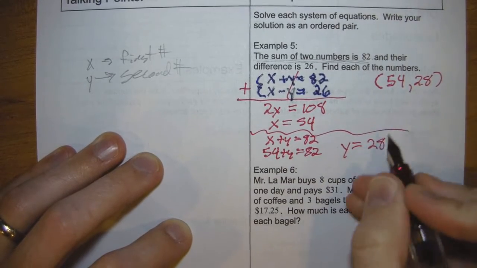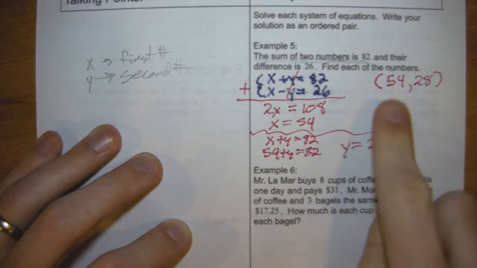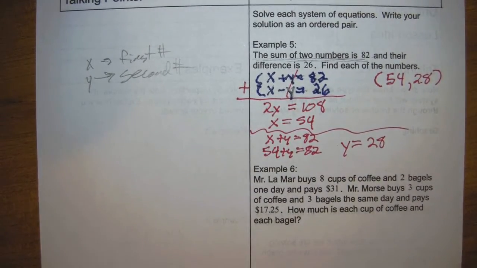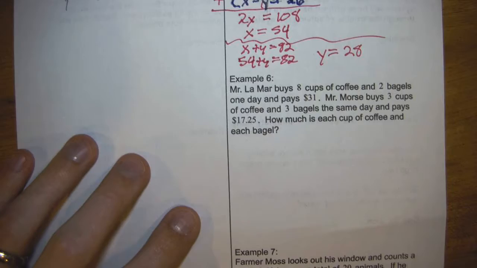So our first number is 54, and our second number is 28. If we add them together, we get 82. If we subtract them, we get 26. Yeah, that looks good. All right, let's try another one.